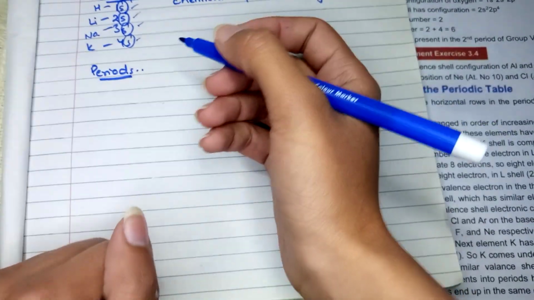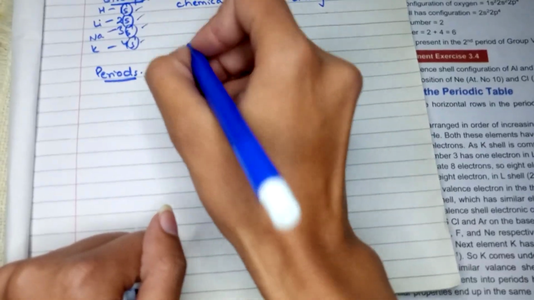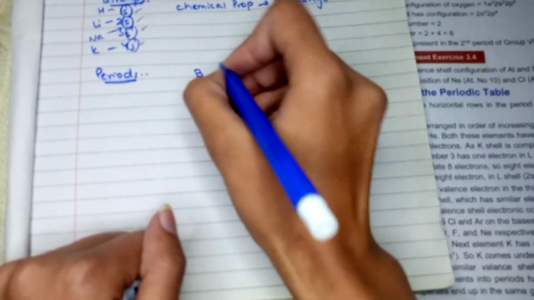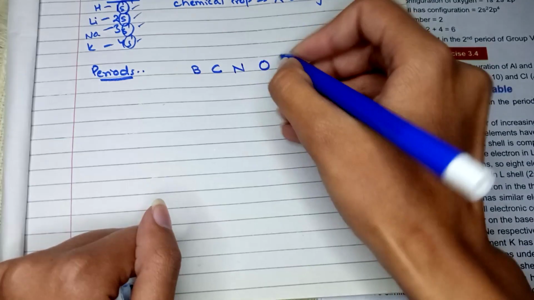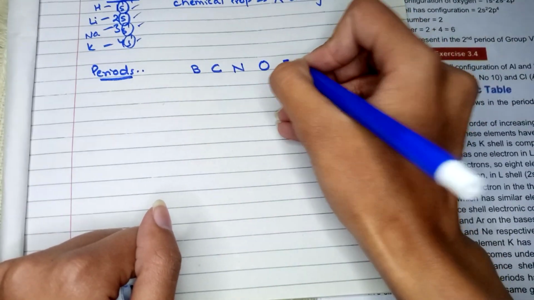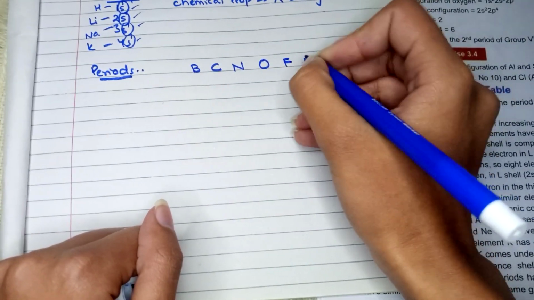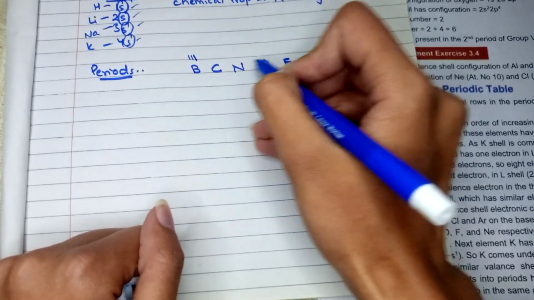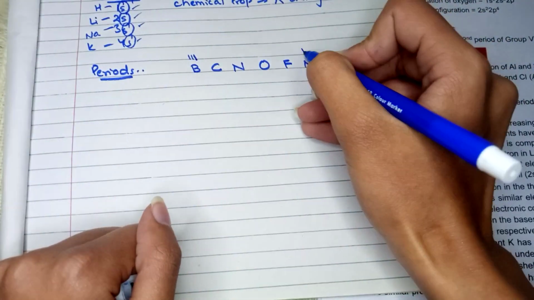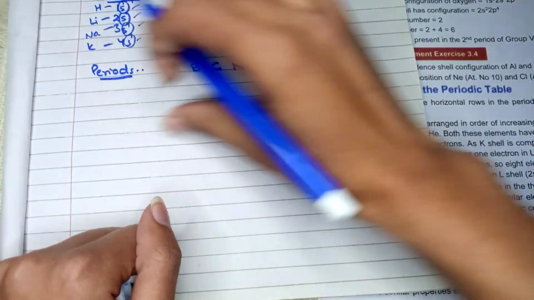For example, if we take boron, carbon, nitrogen, oxygen, fluorine, and neon, these start from group 3, 4, 5, 6, 7, 8.